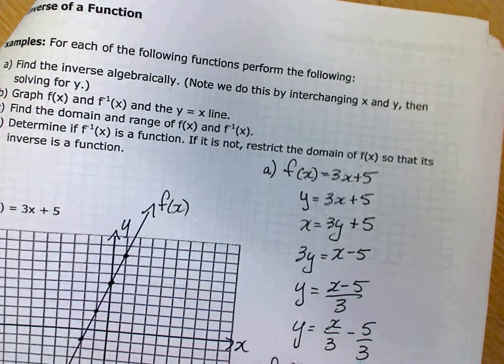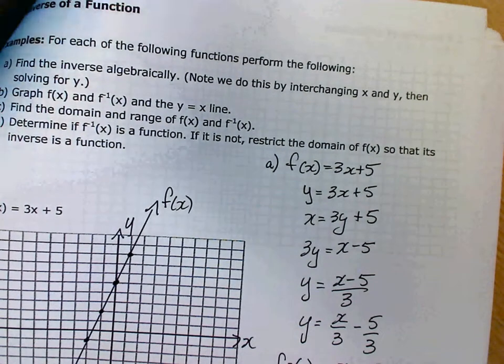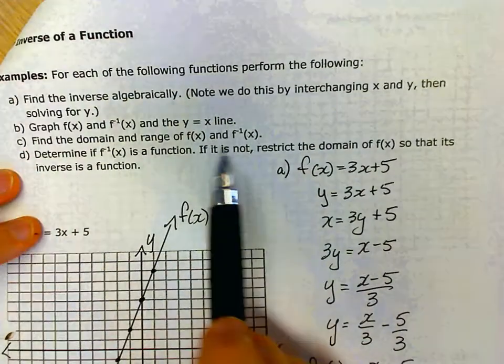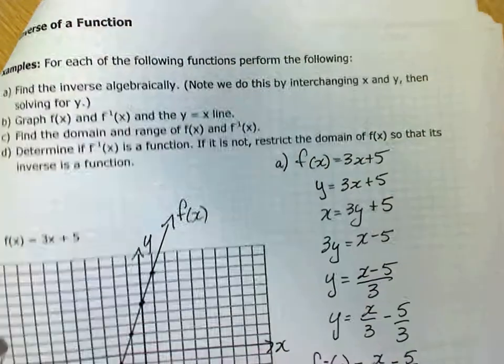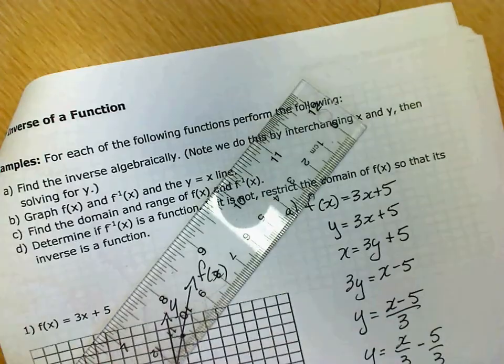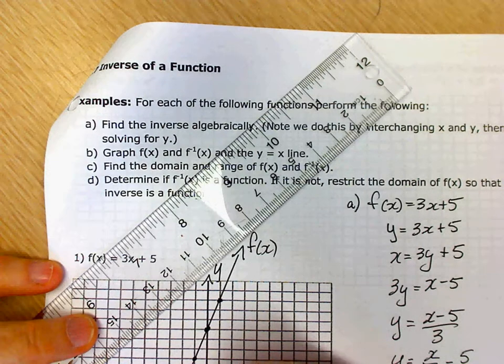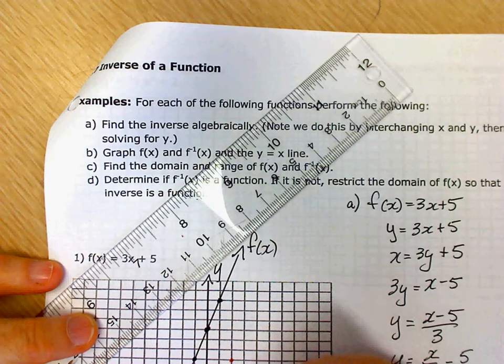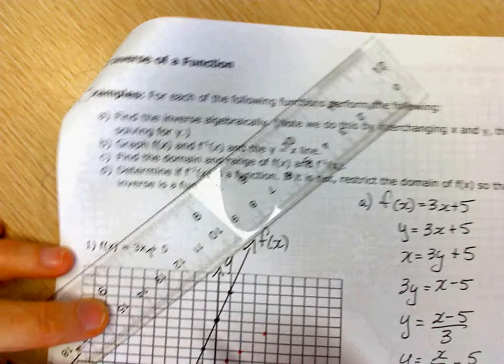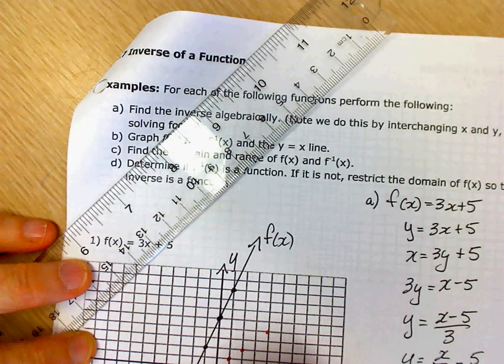Now I want to draw the y equals x line, right? Because it says draw the graph, the inverse, and the y equals x line. So let's just, y equals x is when x is 0, y is 0, x is 1, y is 1, x is 2, y is 2, x is 4, y is 4. When x is negative 4, 1, 2, 3, 4, y is negative 4, 1, 2, 3, 4.